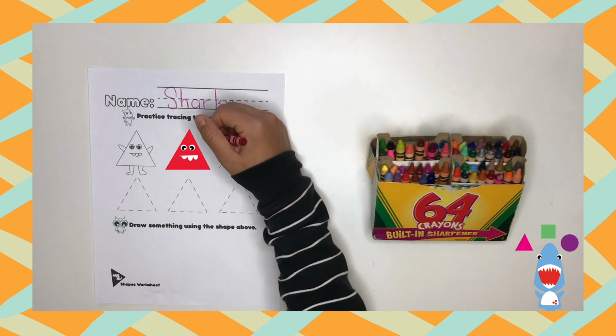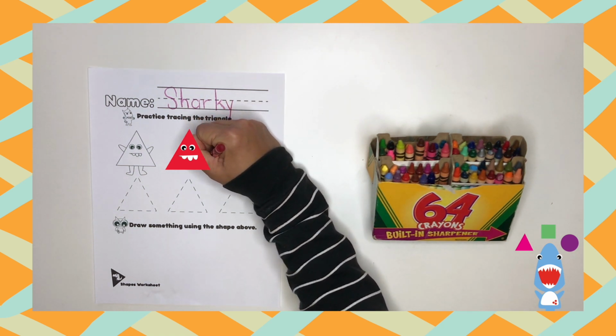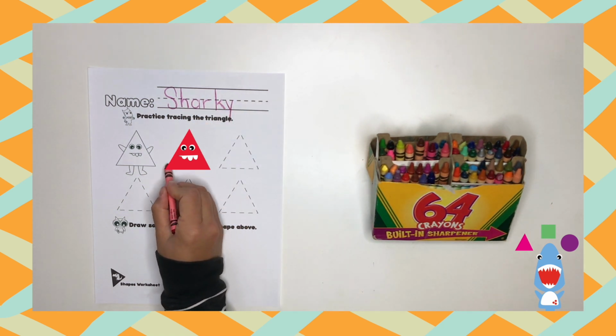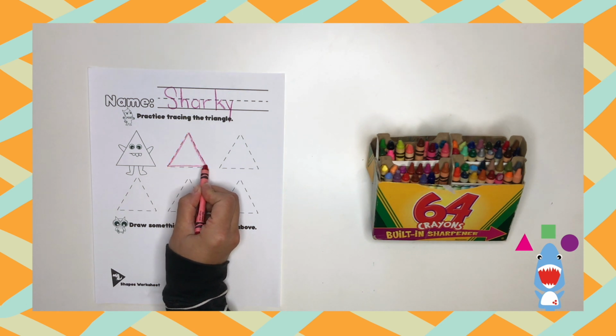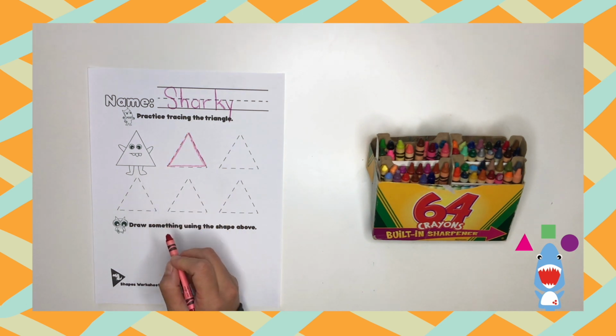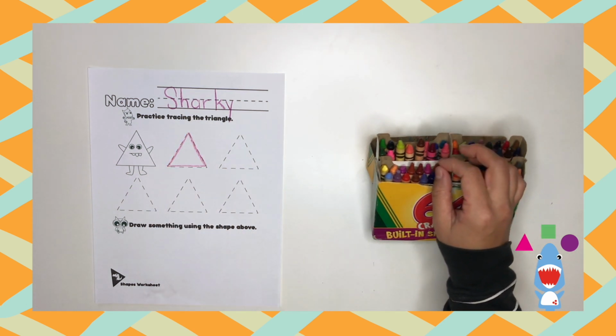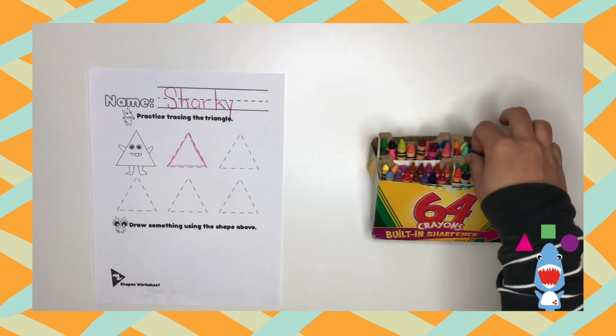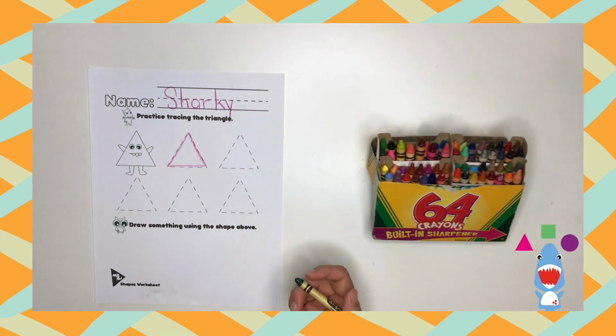1, 2, 3. Remember in our last video? Triangles have 3 sides. Pick another color, any color you like.